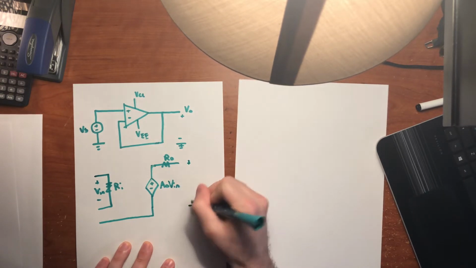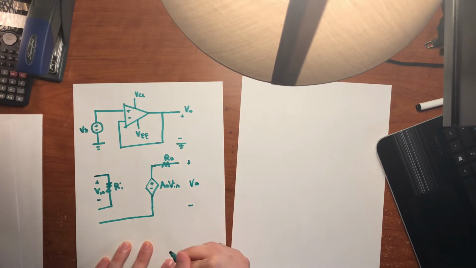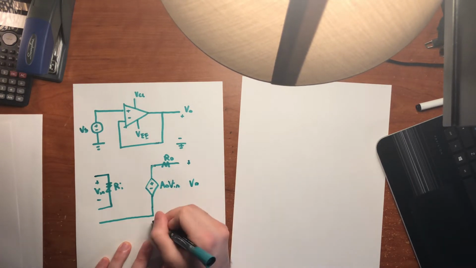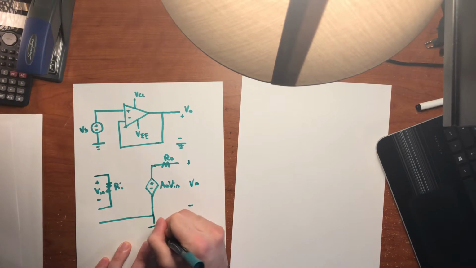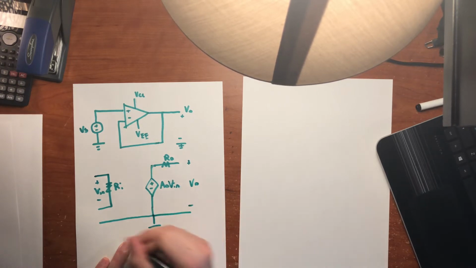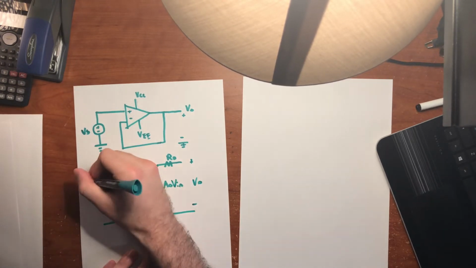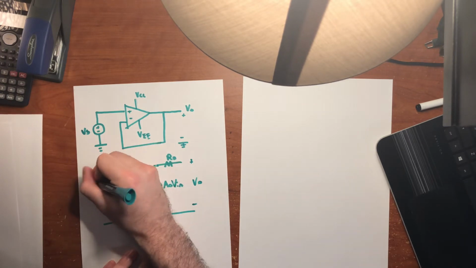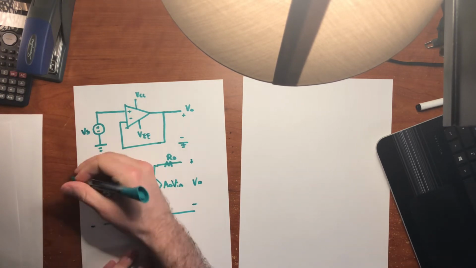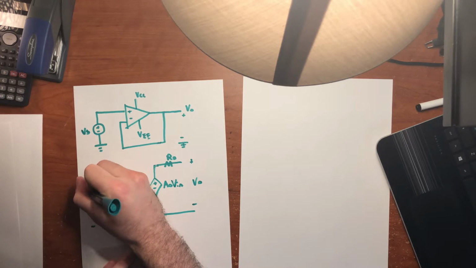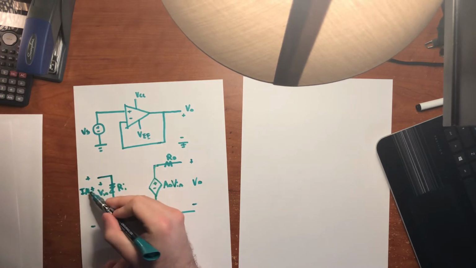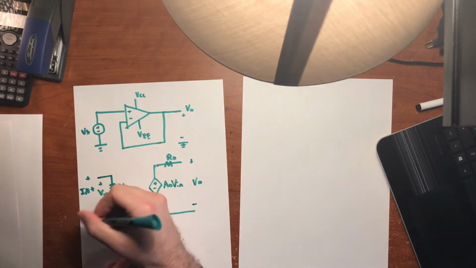You have the output voltage. And here we could ground it just to make it simpler. And this would be the non-inverting input, which is the positive terminal.